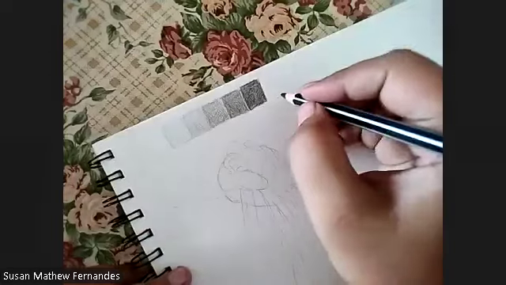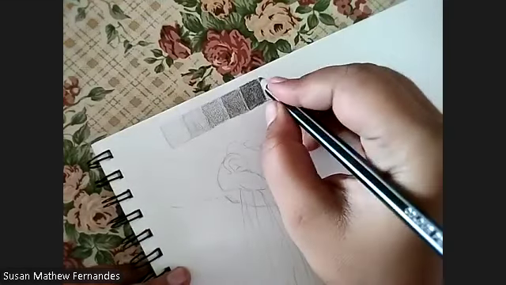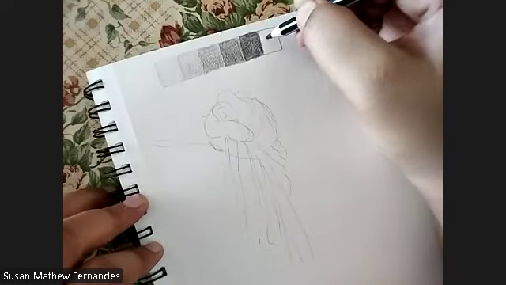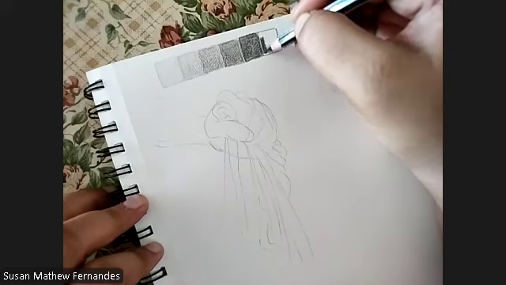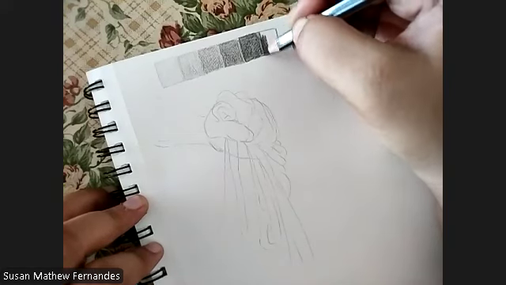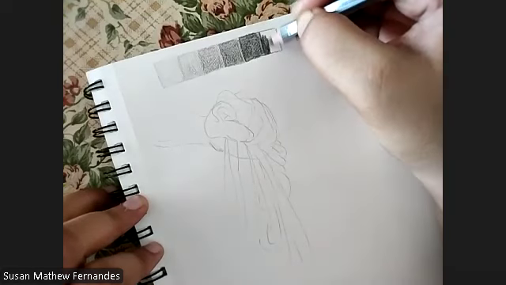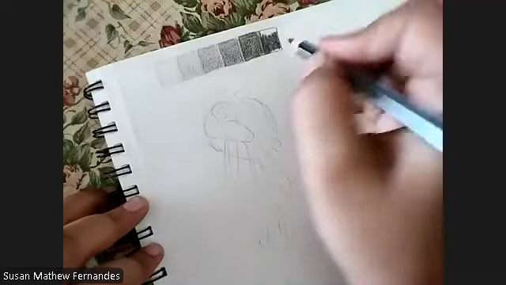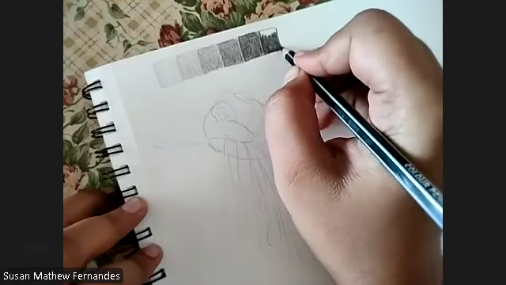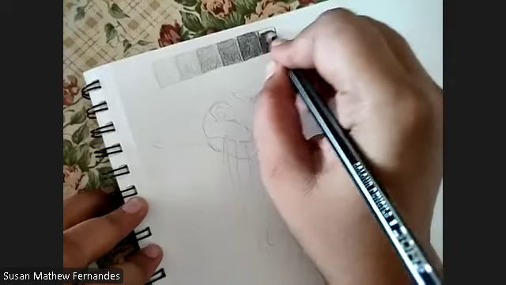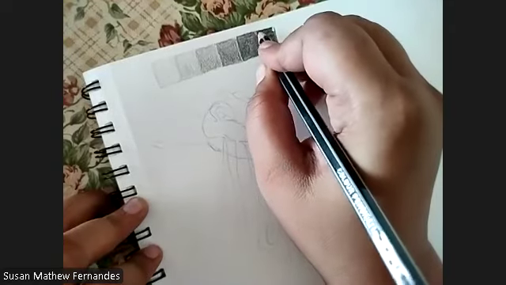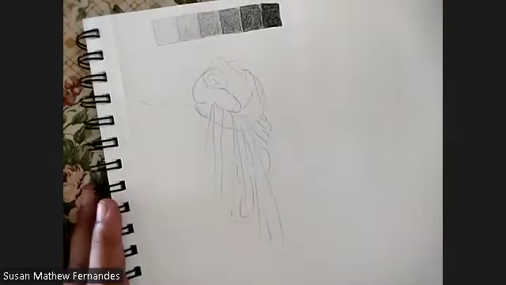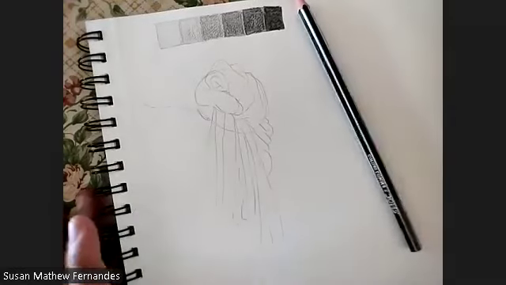Okay, and I may just be able to do 1 more. Okay, so I've got 1, 2, 3, 4, 5, 6 shades with this one pencil.